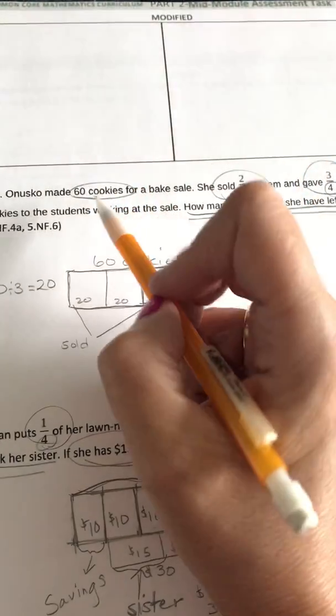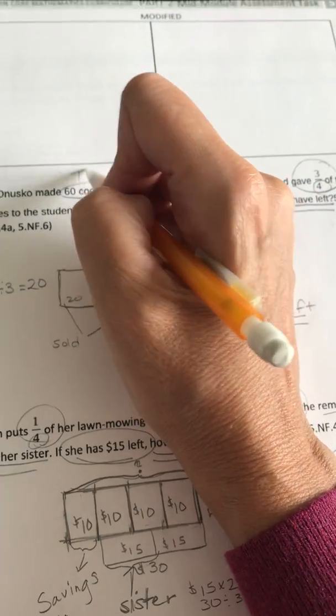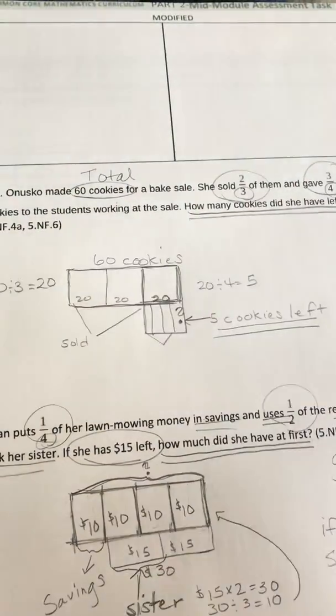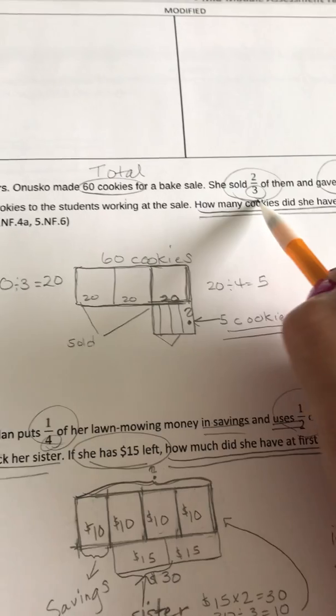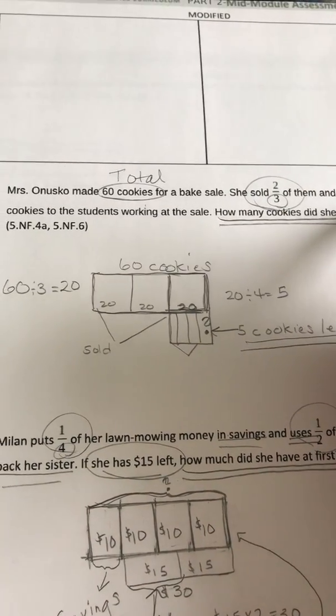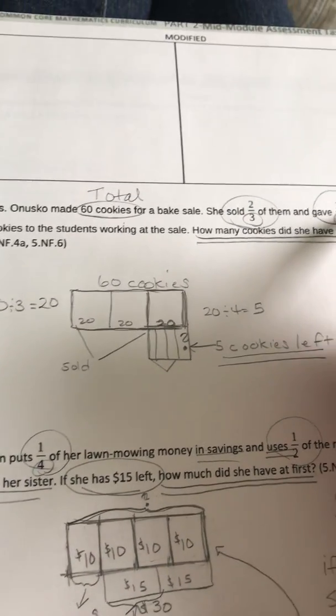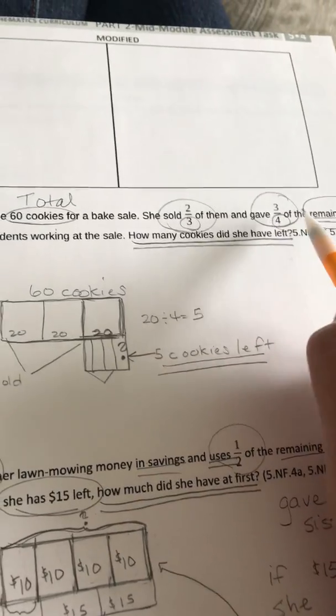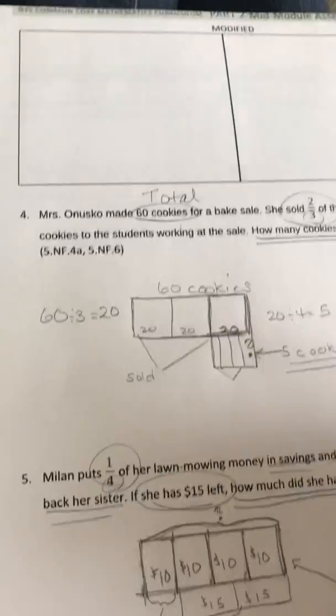So notice how I marked it up. She started out with a total of 60 cookies. She sold 2/3 of them, and she gave 3/4 of the remaining cookies to her students.